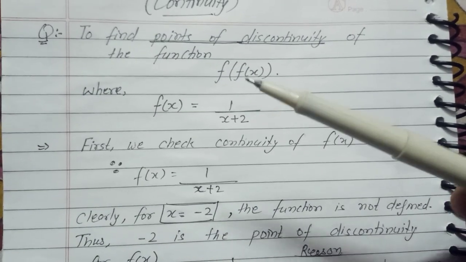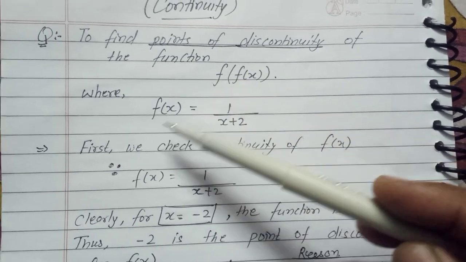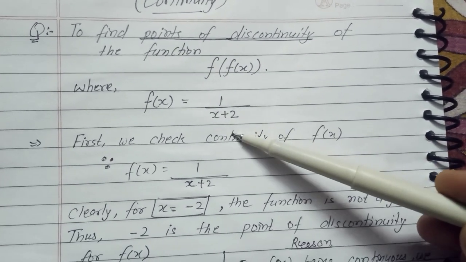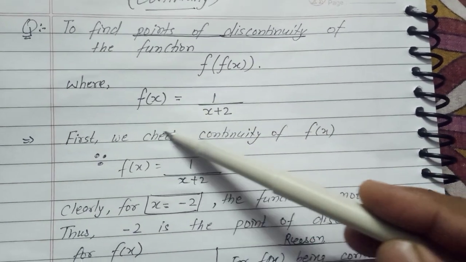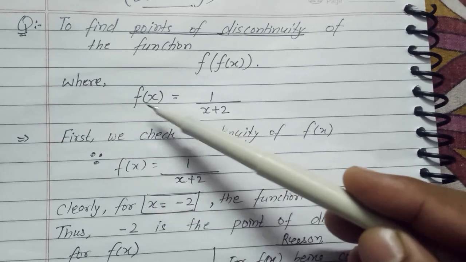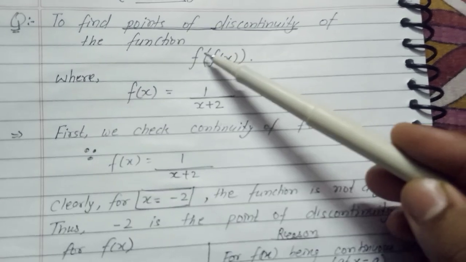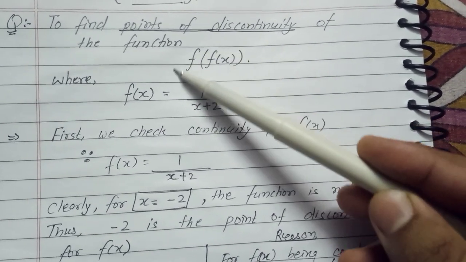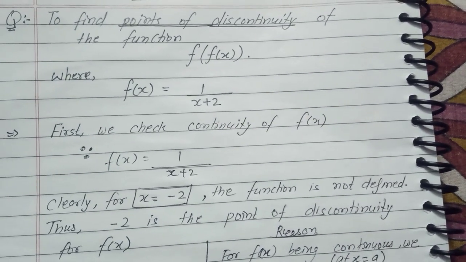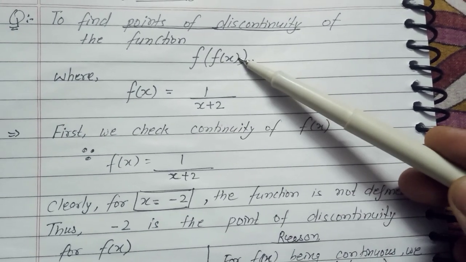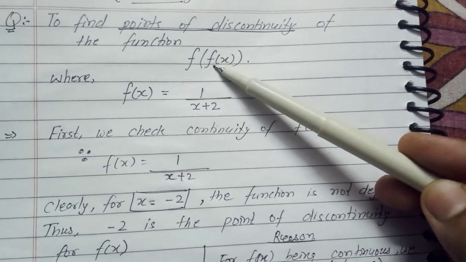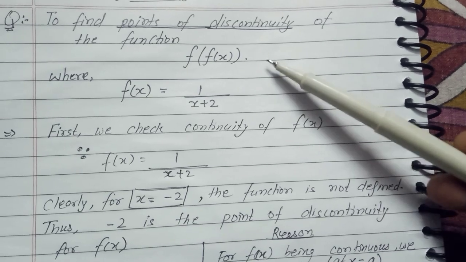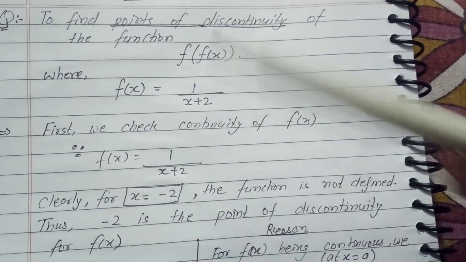Okay, now as we have to check the point of discontinuity here, the given function is f(x) equal to 1 by x plus 2. But in this question we are not asked to find the point of discontinuity of this function; we have to find the points of discontinuity of this composition function f of f(x). And as this is a composition function, this f(x) must be defined at all points. Then we check all those points again for f of f(x).